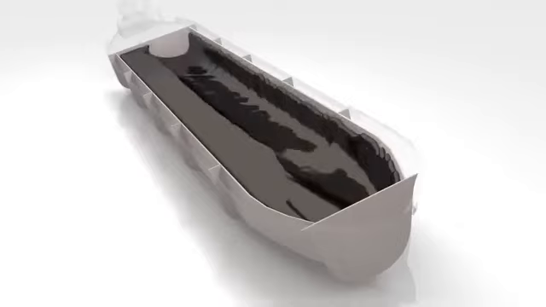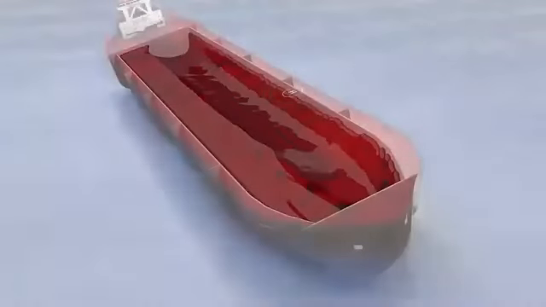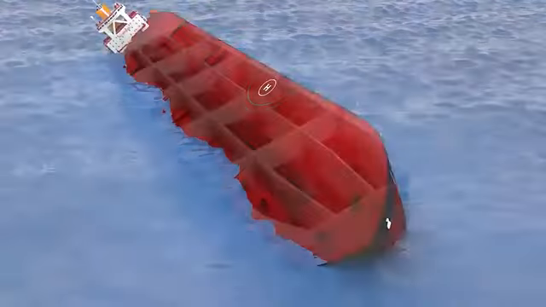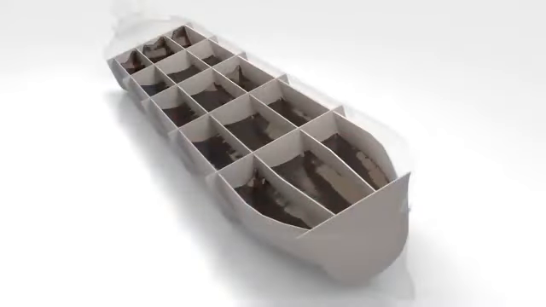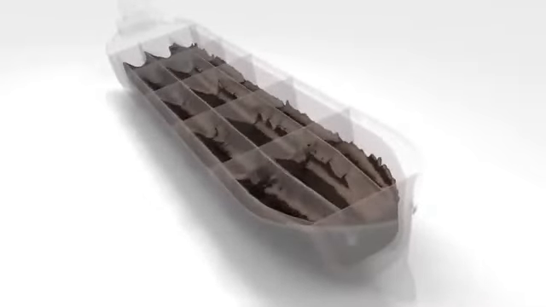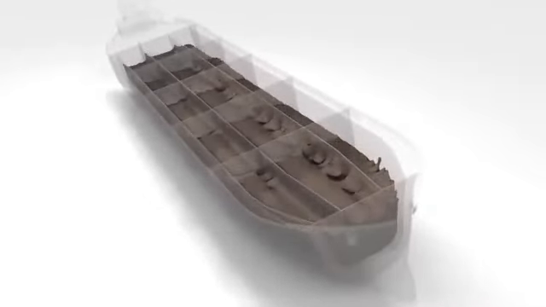If the impact to one side of the hull is too strong, it can cause the ship to capsize. To solve this problem, oil tankers have multiple smaller tanks. When the liquid moves, the impact is divided into smaller sections, reducing the impact on one side of the hull. This provides more stability for the vessel.